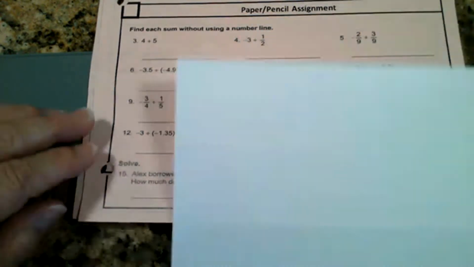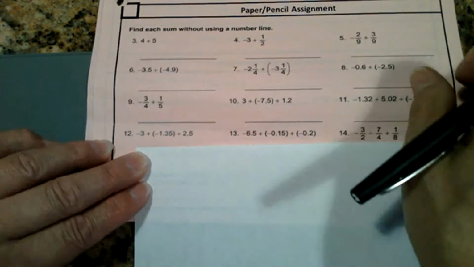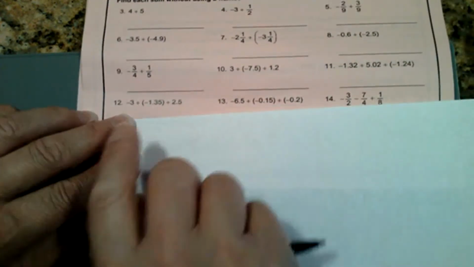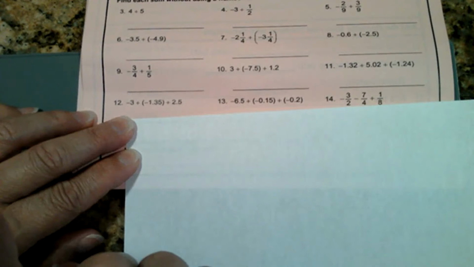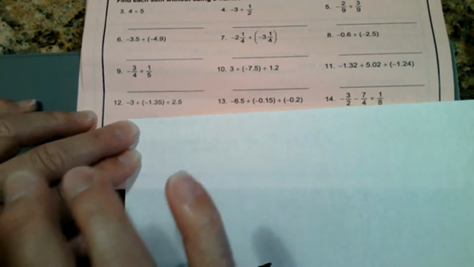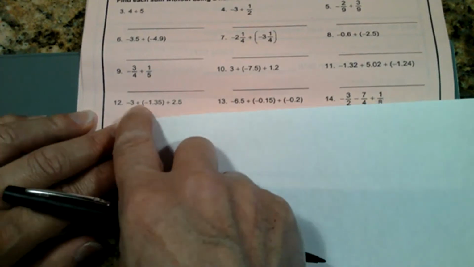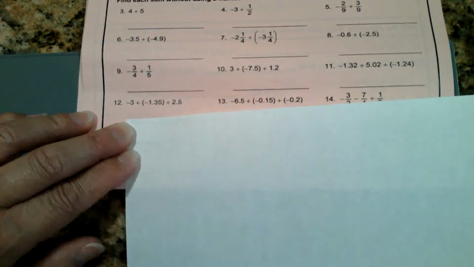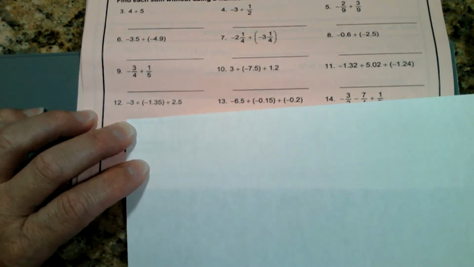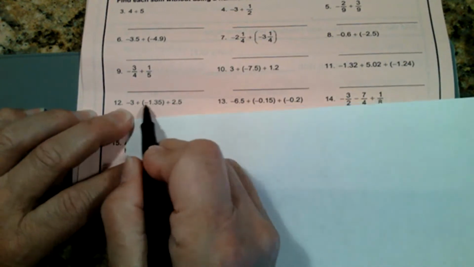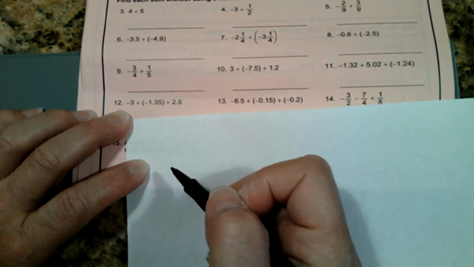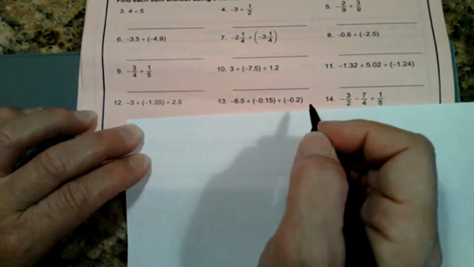All right, here's what I'm going to do. And I'm just going to scoot this up a little bit. Remember, same signs add and keep. And with addition, you can add whatever numbers you want together first. You can move numbers around with addition. So these are all addition, addition, addition, right? You can add numbers in any order you want, as long as it's all addition. That's called the commutative property of addition. Okay, so I'm gonna do these two first because they have the same sign. So I can just add and keep.